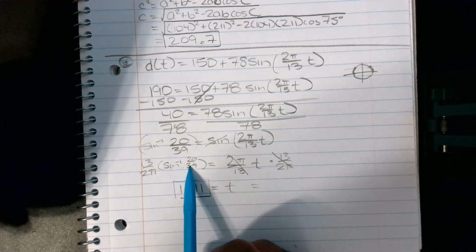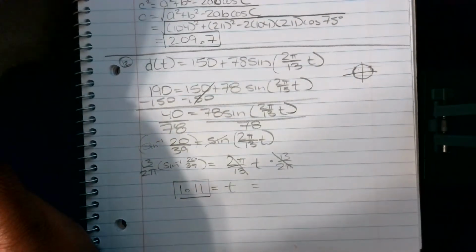So we have to do pi minus this, and then times 13 over 2 pi.